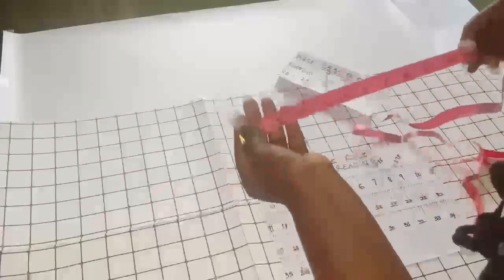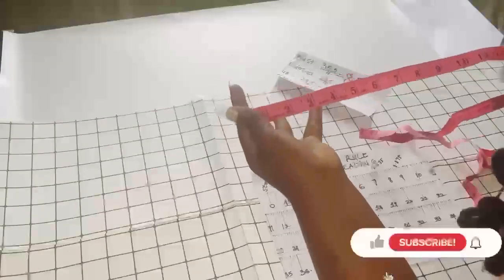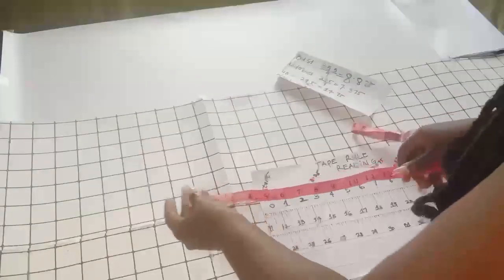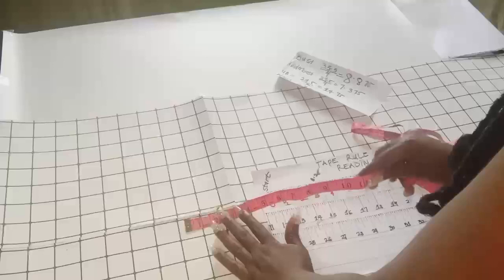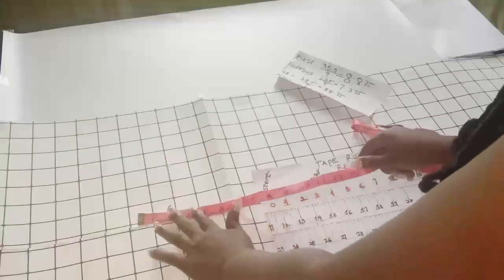I feel this is very important. If you struggle with your pattern, it could actually cause a lot of arguments between you and your client, and your client might feel you don't know what you're doing.